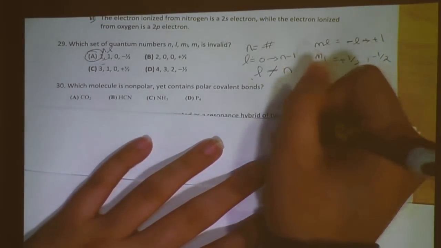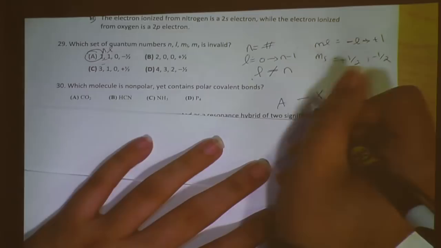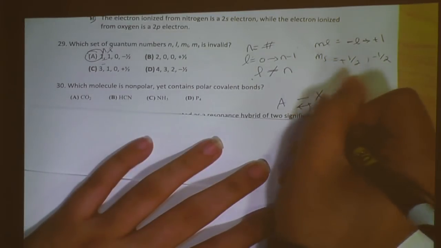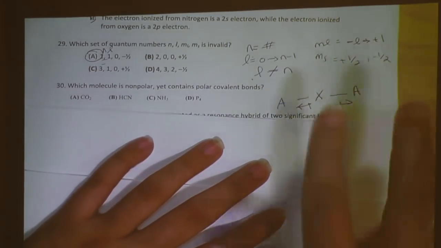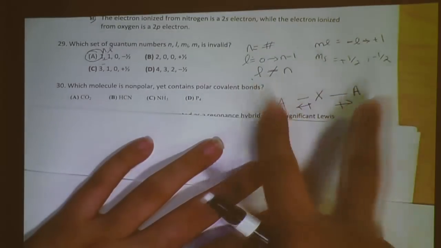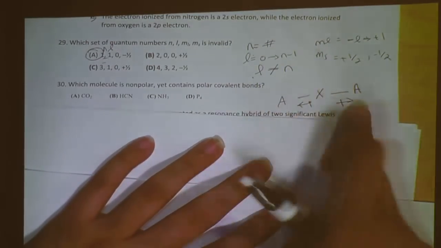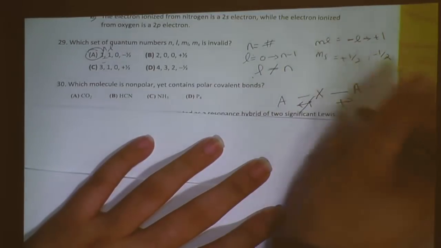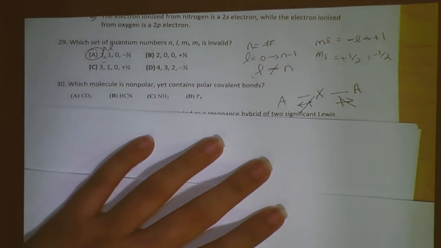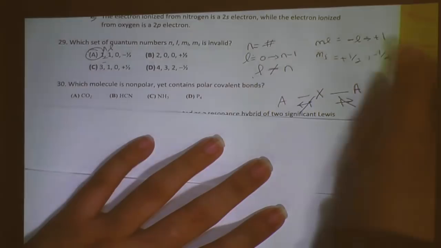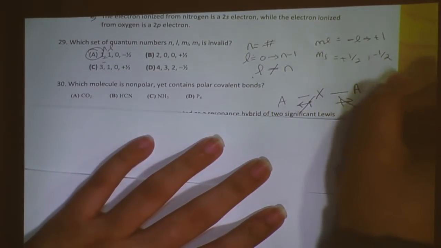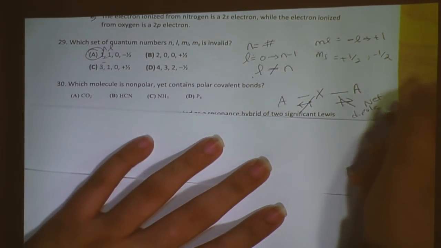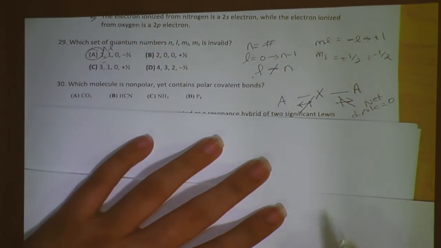So let's say this is A and this is also A. Even though both have a pole, it's an equivalent pole. So even though there is a polar bond between X and A and X and A, because they are symmetrical, they cancel each other out, and it has a net dipole moment of 0, making it nonpolar overall.